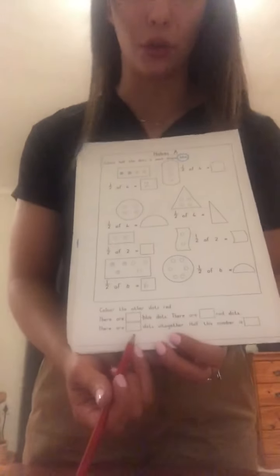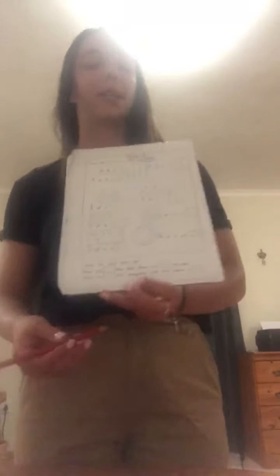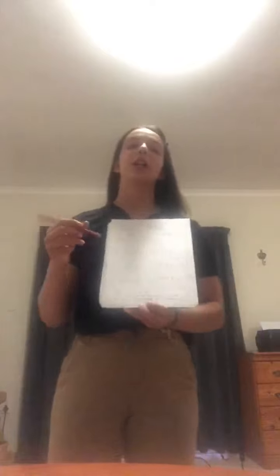You can use your Unifix to see if you can work it out. Otherwise, you can go and count all the blue dots, because that's half of the dots, and write the answer. Or you can count all of the red dots and see what that number is. And you should get half of what this number is of all the dots all together.